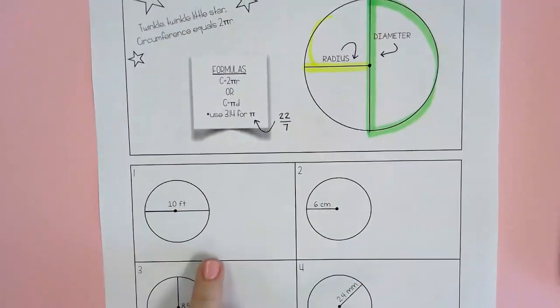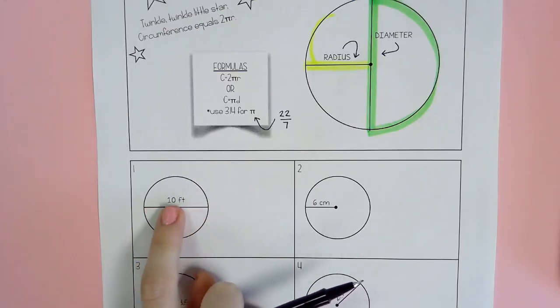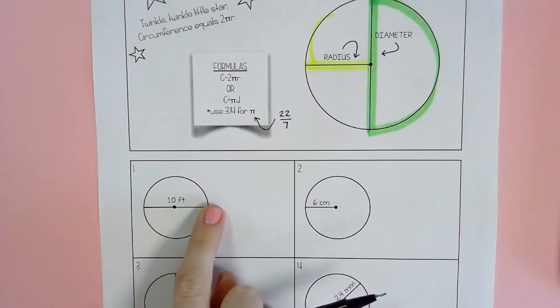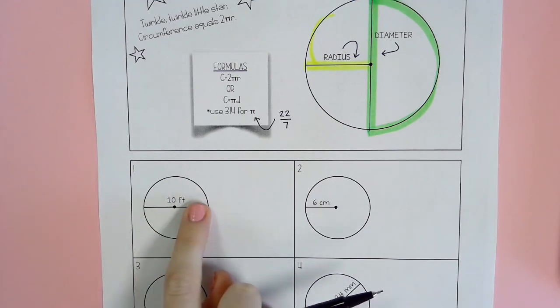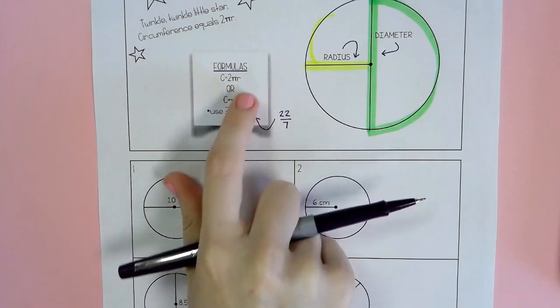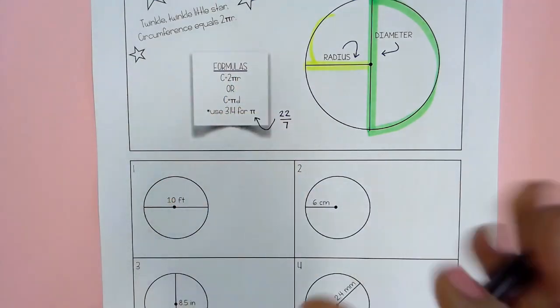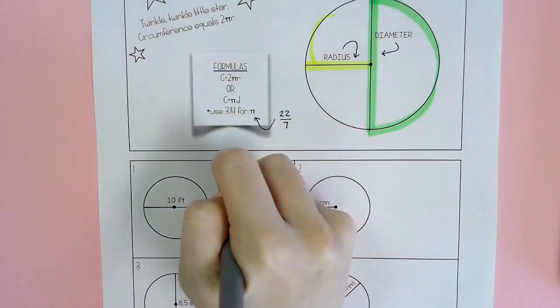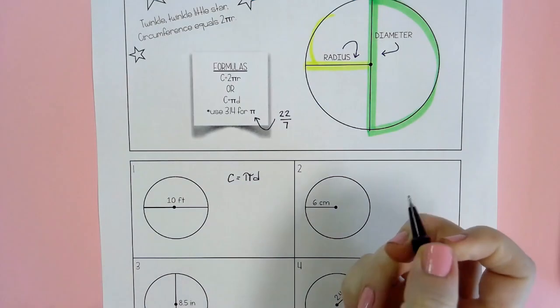So number one, we are given the what? The radius or the diameter. Think about it. Look at your notes. We are given the diameter. So if I look at my formulas, this would be the best one to use since I'm given my diameter. So C is equal to pi times diameter.